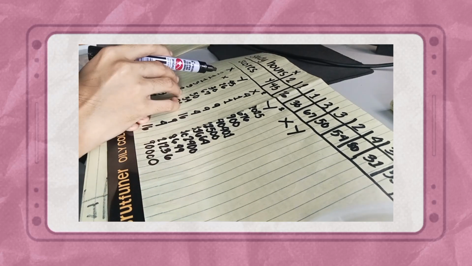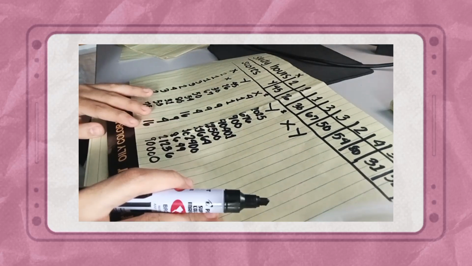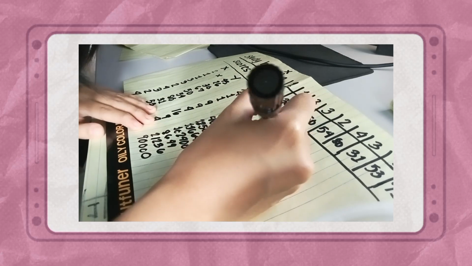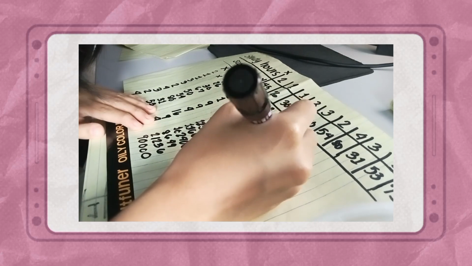Now, for our xy, we are just going to multiply the data points given at the x and the y. For example, 2 times 45.